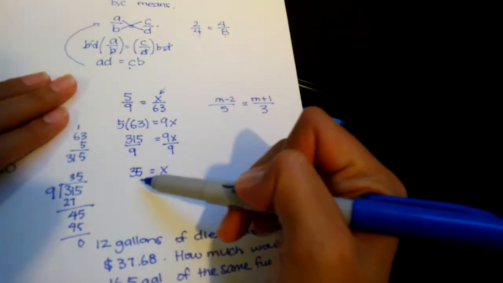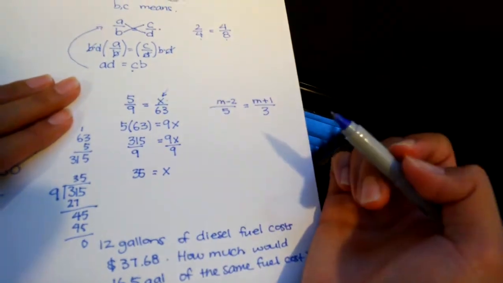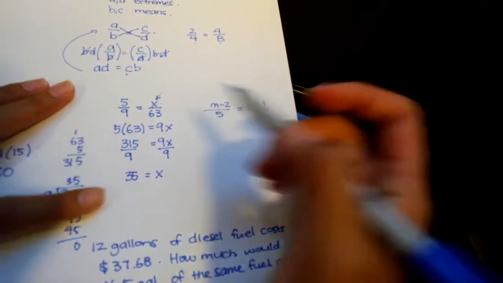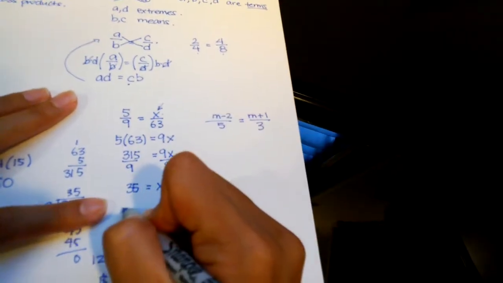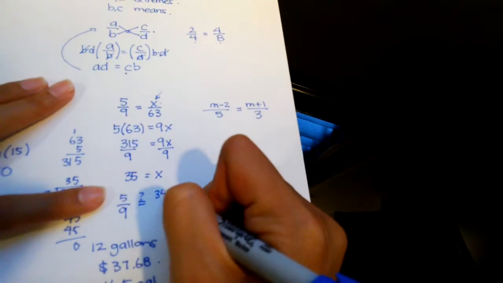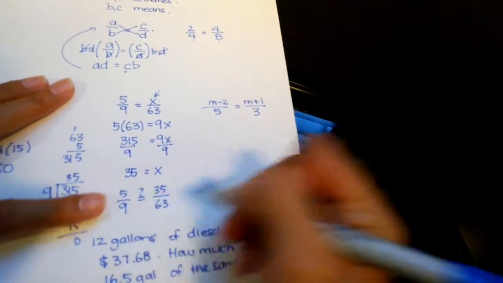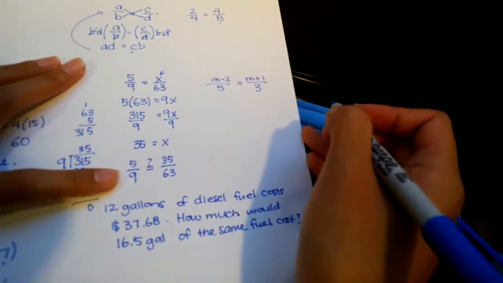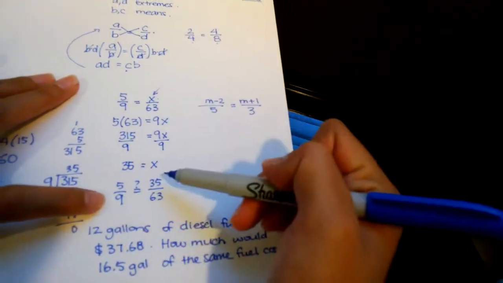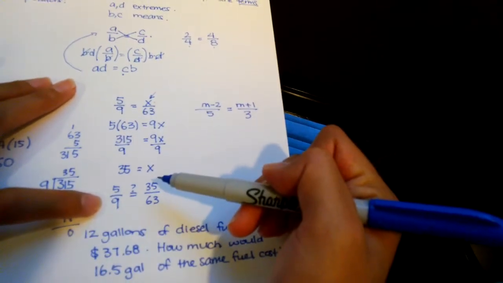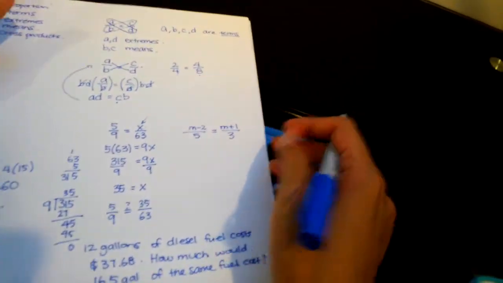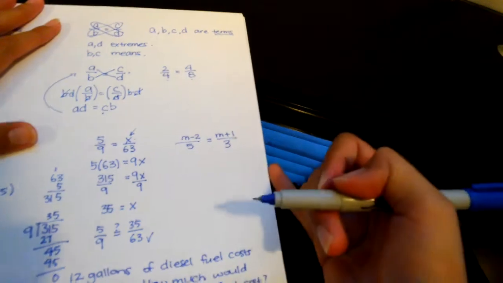And with any of these questions, plug it back in to make sure that you didn't make a mistake. So it'll be 5/9, is that equal to 35 over 63? If you cross multiply, you'll find out that both of the products are going to be 315, so it will be the right answer. So you can check it.